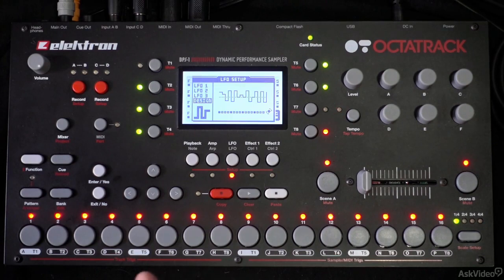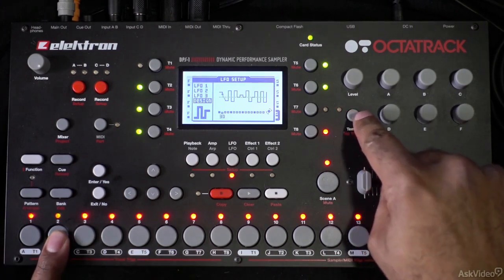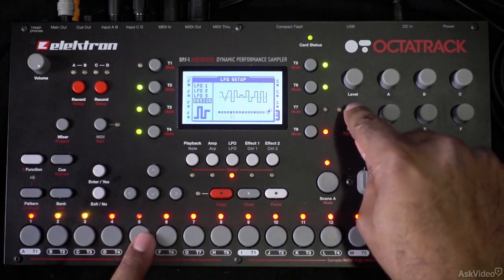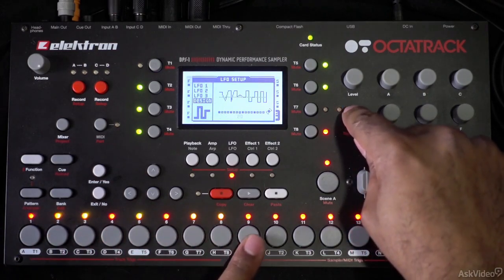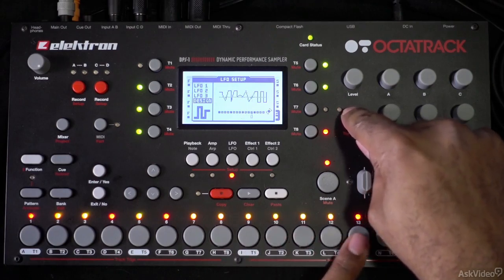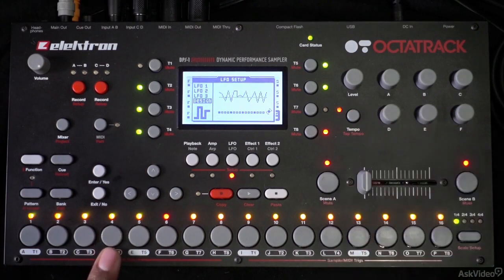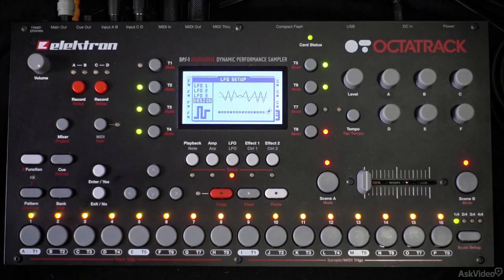If I want to add interpolation so that I can have nice curves instead of just having it jump in steps, I can simply hold down one of these steps and press the tempo button. So now there's a curved line there. So I'm going to make it so that instead of this jumping like this, I'm going to just interpolate all the values here. So now, instead of having those jagged steps, I have nice curved lines.